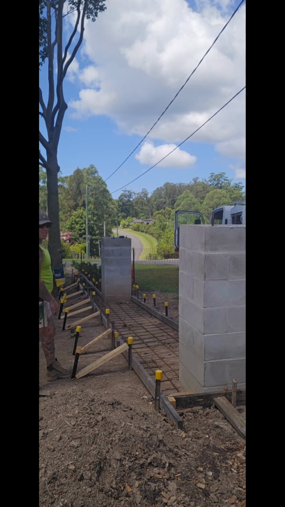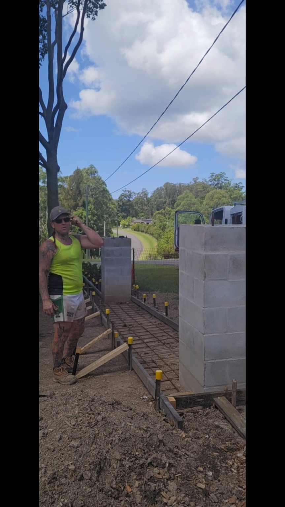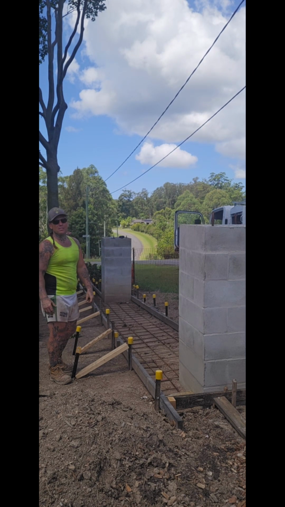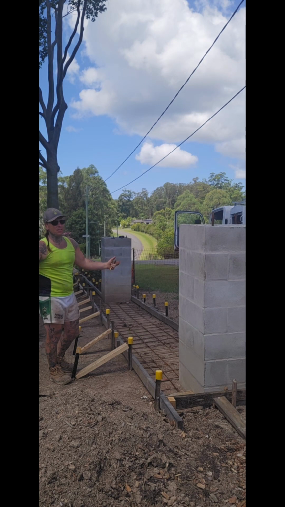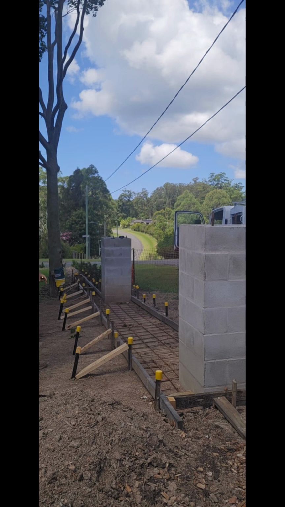Measuring up your slabs to be able to see a quantity of concrete. So it's an easy process. It's A times B times C. Like, it's pretty straightforward. Some people make it a little bit more complicated than what it's supposed to be, but it's pretty easy.